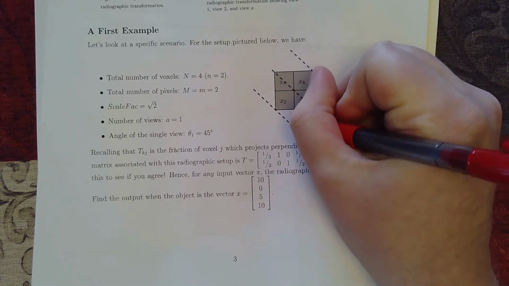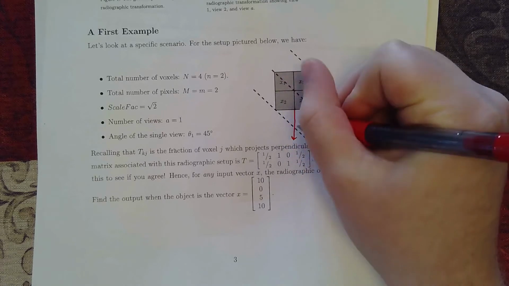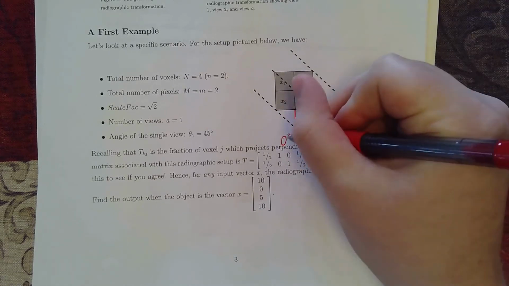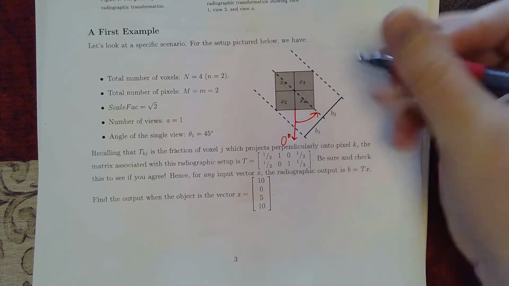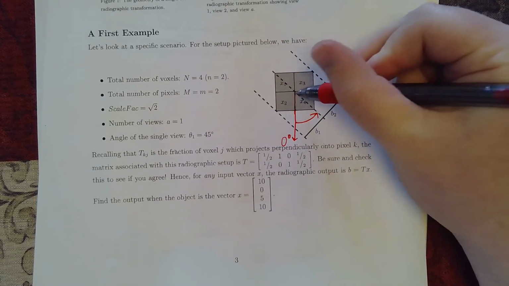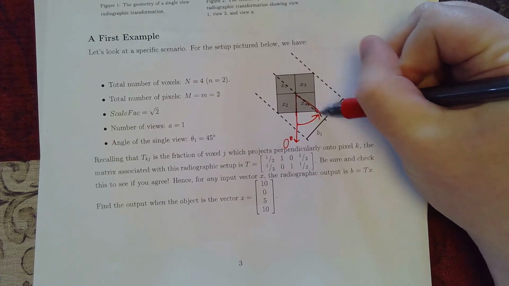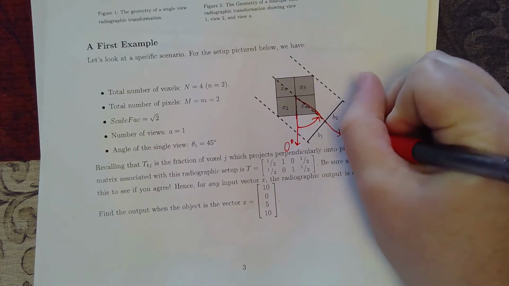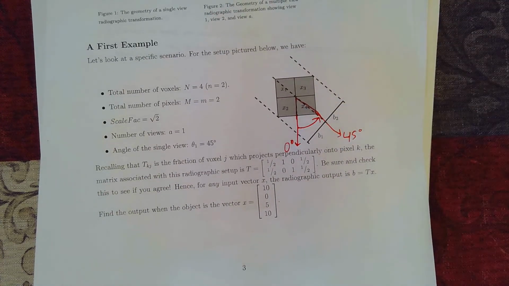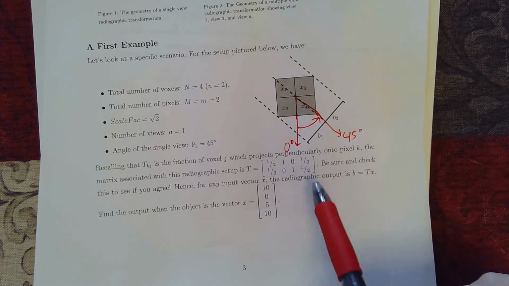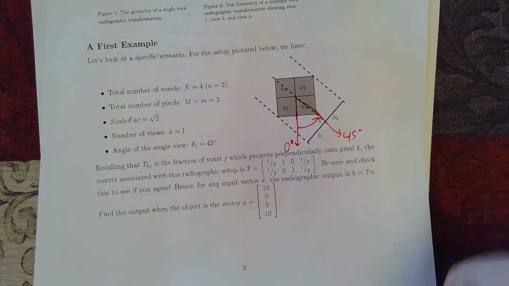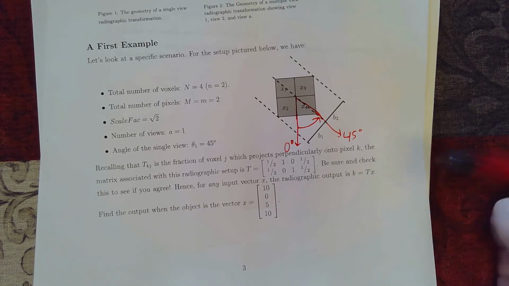So in other words, if we go straight down, this is going to be our 0 degrees. And then as we go to get to something that is along here, and this is coming straight from the middle, when we come to here, we'll have traveled 45 degrees to get the center of this path right there. So when we're making our matrix, we're going to make our entries be the percentage of each of the different voxels along each beam path.